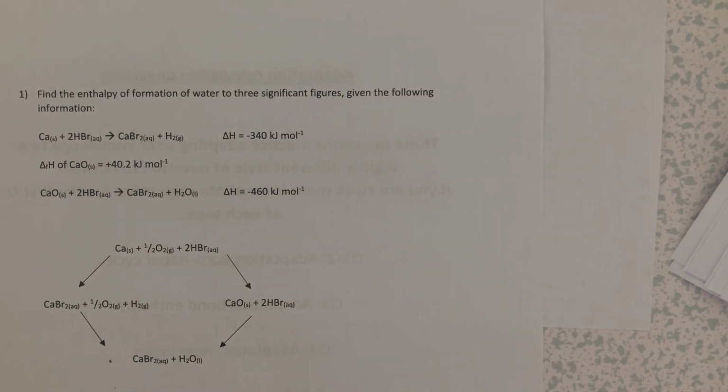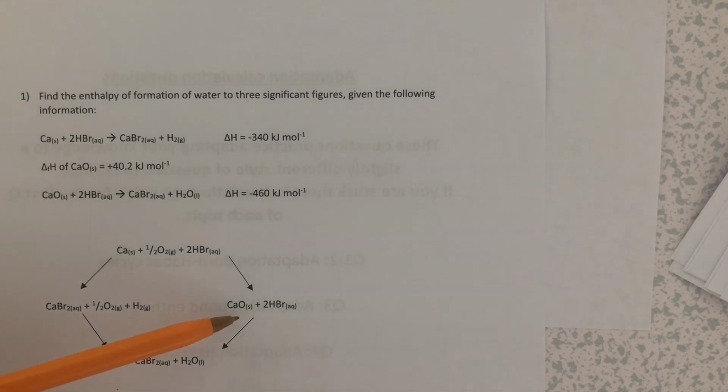So the key to these unfamiliar Born-Haber style questions is not to look at what you have on each of your lines, if I think of each of these as a line, but look at what the change is between the lines. So you're looking at the difference, what has changed. So let's look at this arrow here.